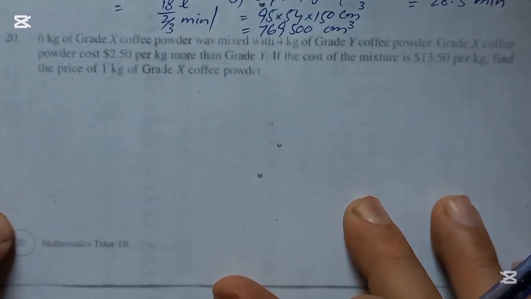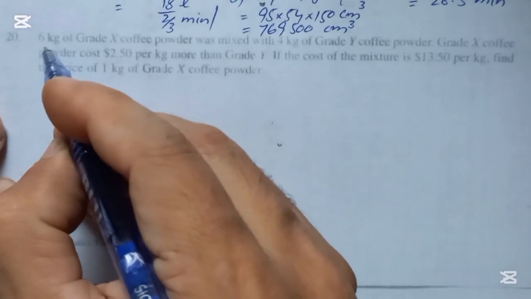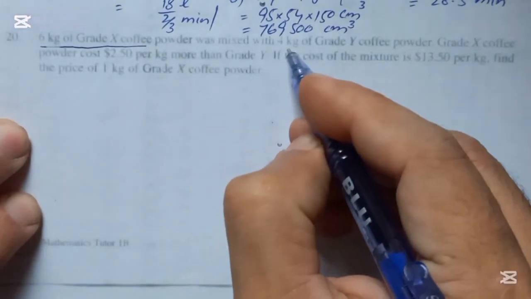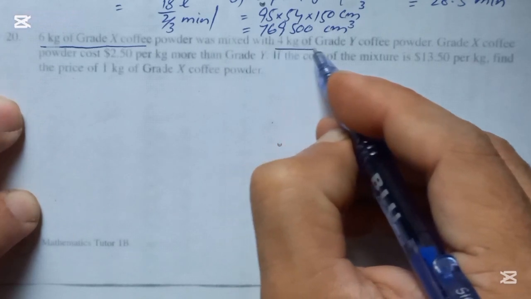Another important question is, 6 kg of grade X coffee is mixed with 4 kg of grade Y coffee.